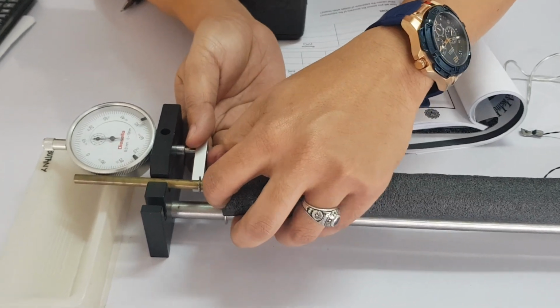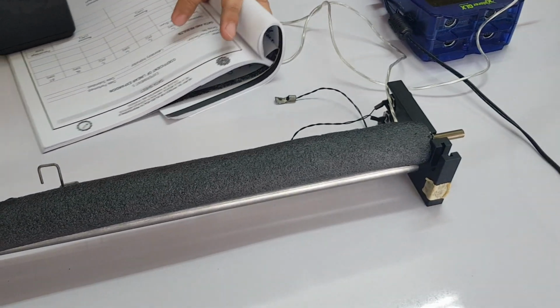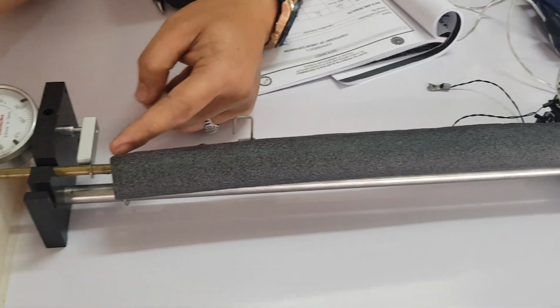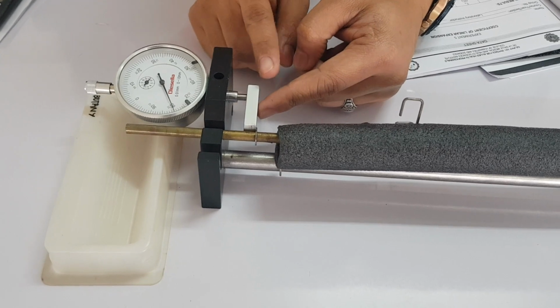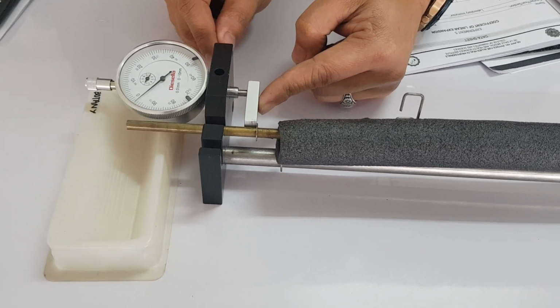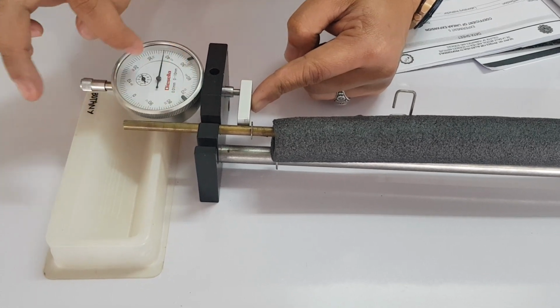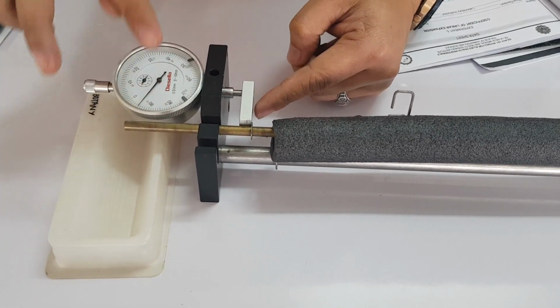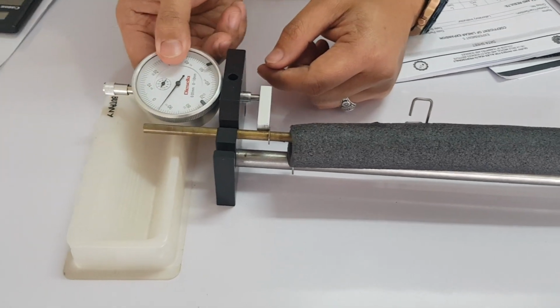It should be like this. What will happen is, when the metal expands, it will push this part of the linear expansion apparatus. When it pushes that, there will be a counterclockwise rotation of the needle. When it rotates, it means the metal has expanded. I will just set this to 0.